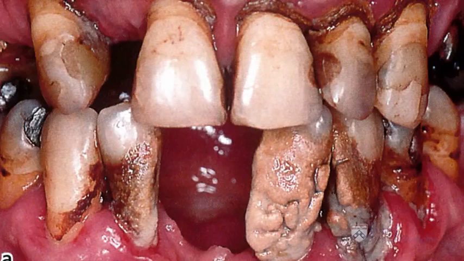This picture demonstrates a typical appearance of generalized chronic periodontitis. The gums are swollen, edematous, the color is bluish red, and you can see that the teeth start spreading a little bit due to lack of bony support.